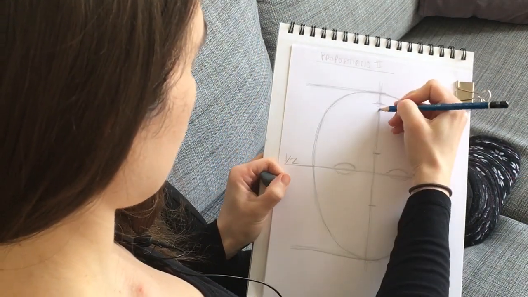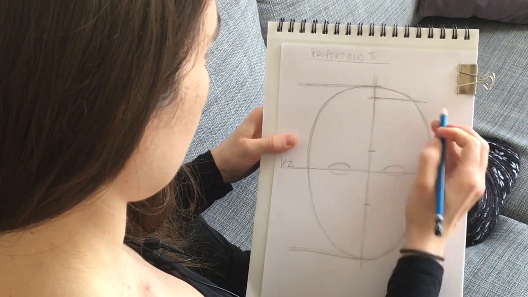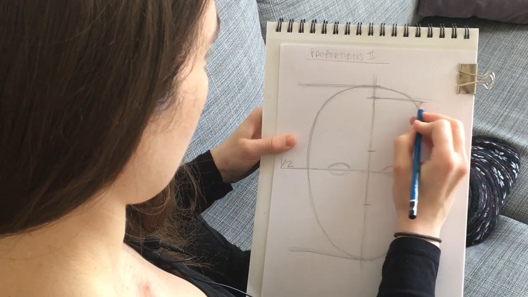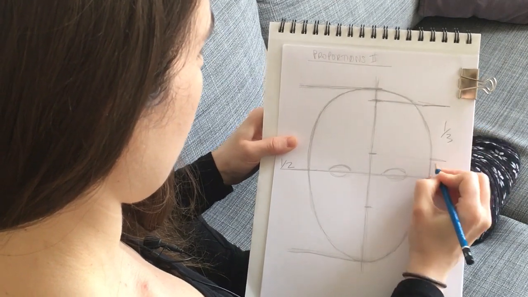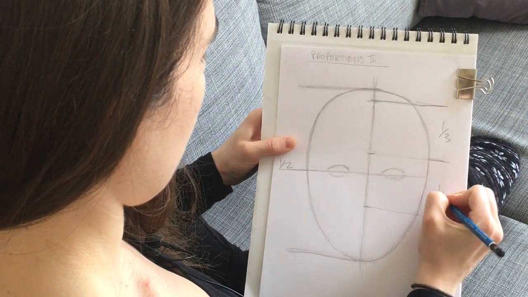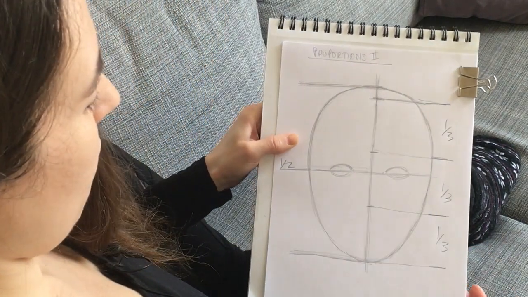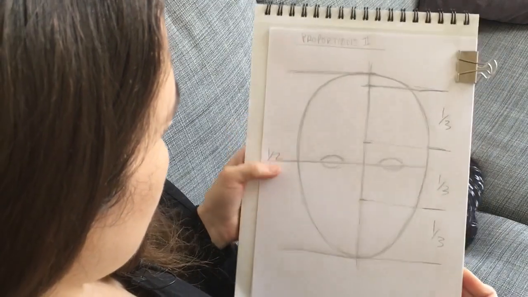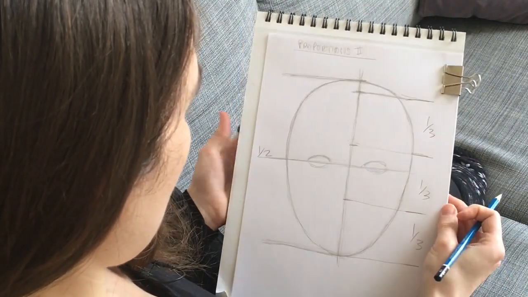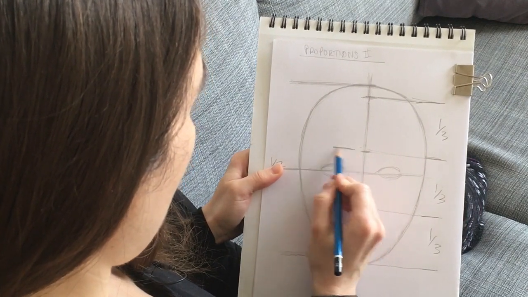Okay, so once I've got that blocked out in my thirds, let me draw it on this side, as you can see. This is third number 1. Number 2. Third number 3. Okay, again, I'm doing this very simplistic, very low tech here. What this line represents is going to be the brow line.